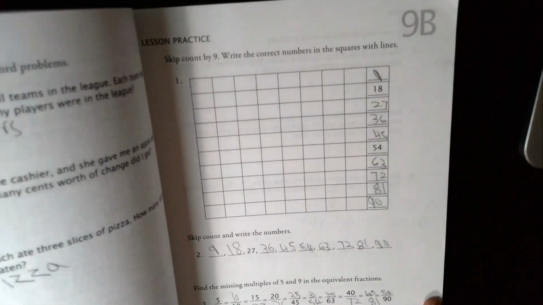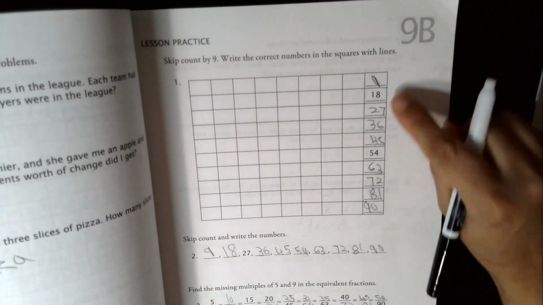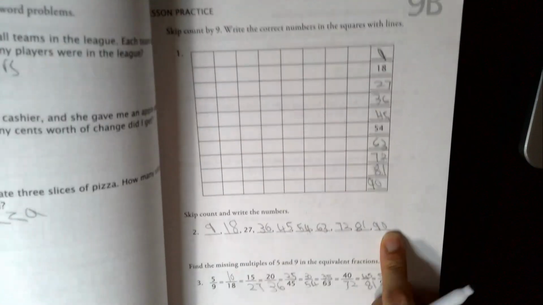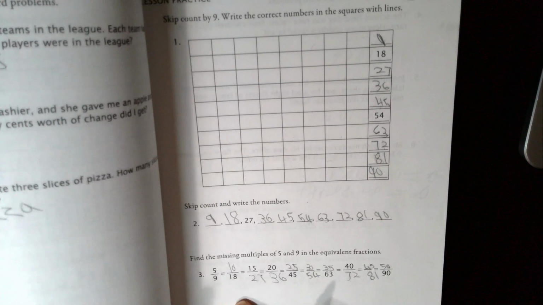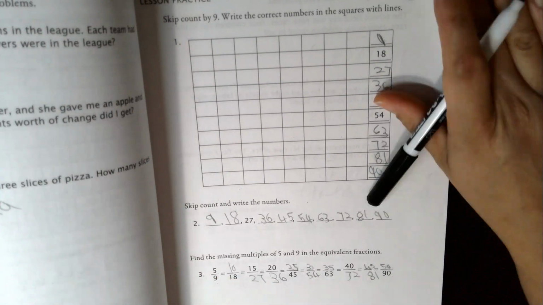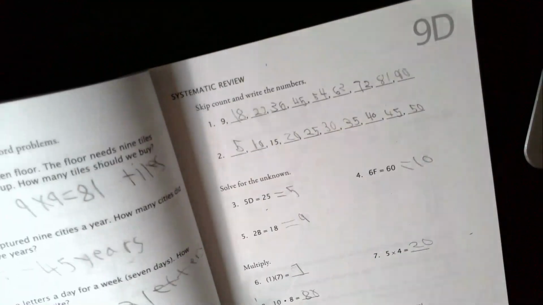Over here, it's a similar kind of thing like we did in lesson 9A, where we're skip counting by 9s. And then we're doing that again for number 2. And then we're doing that on the bottom for number 3. But at the top, we're skip counting by 5s. Then we move on here. And it's some more word problems, very similar to what we've been doing. Also, these are more skip counting, a lot of review.